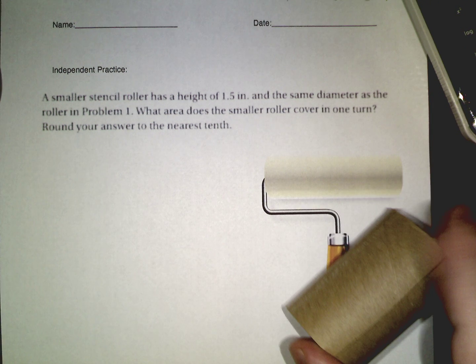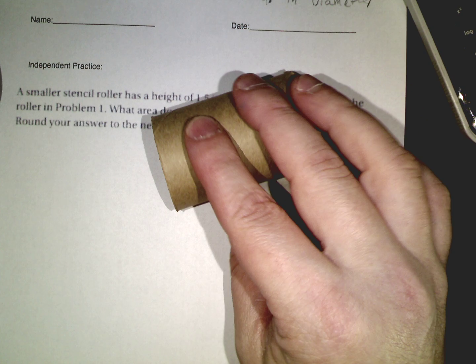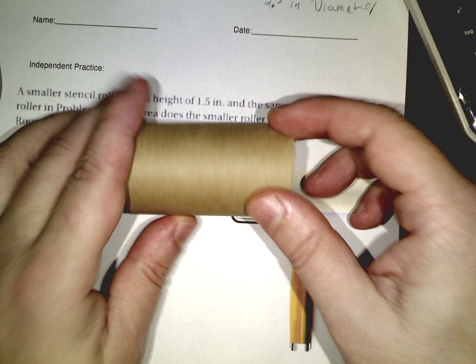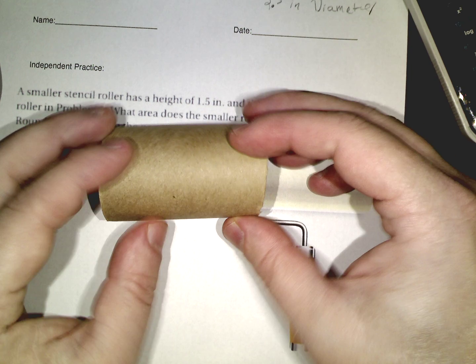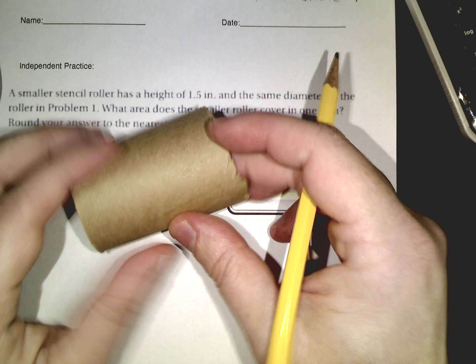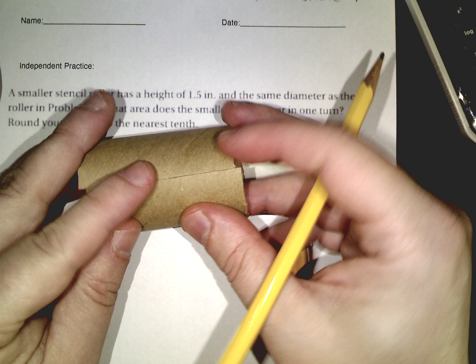Imagine how a roller works. I take it and roll it along and it puts paint down. Of course it has a handle, otherwise this would be terrible because you'd get paint all over your hands. So one turn means I go 360 degrees. I'll make a mark here, where we cut it before.